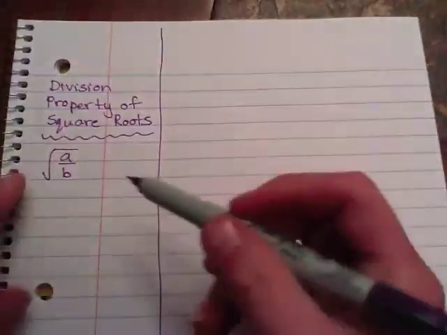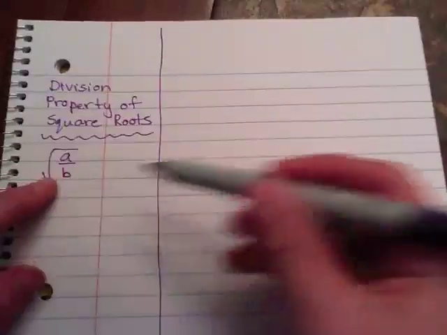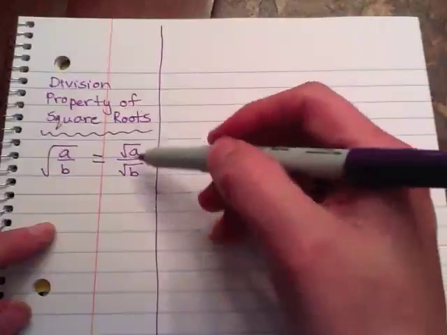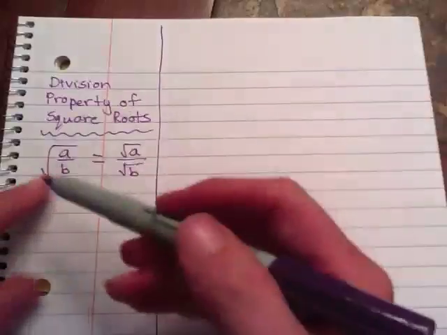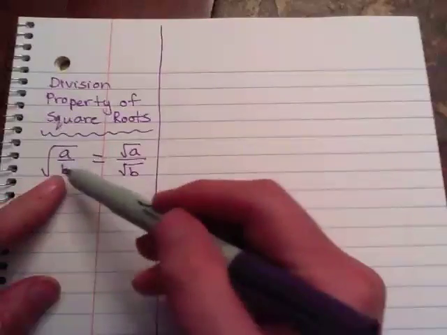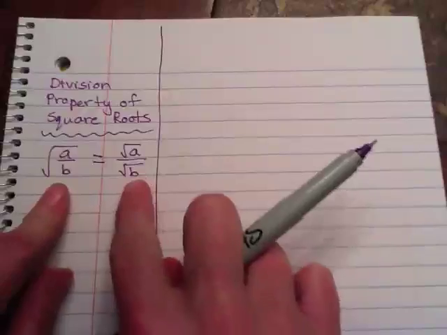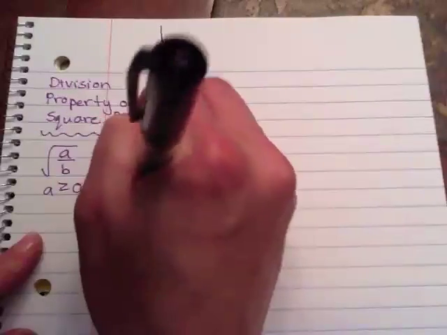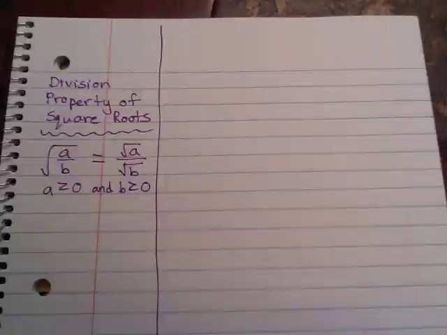So when you're looking at the division, it's almost the same as multiplication. You can have the square root of some term being divided by another term, and you can actually split that and just look at the square root of the numerator and then the square root of the denominator. Or you can combine it and look at both together. So you're going to start to see the patterns of when it's easier to use one or the other. And again, a always has to be greater than or equal to 0, and b always has to be greater than or equal to 0, because we can't have negatives with square roots.